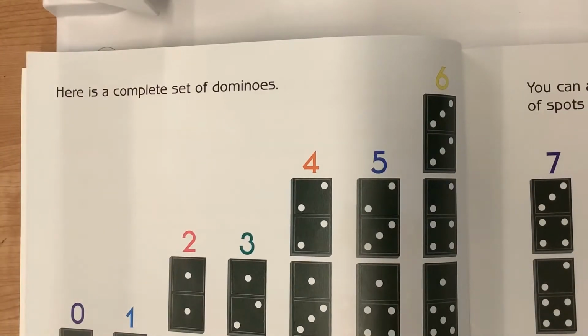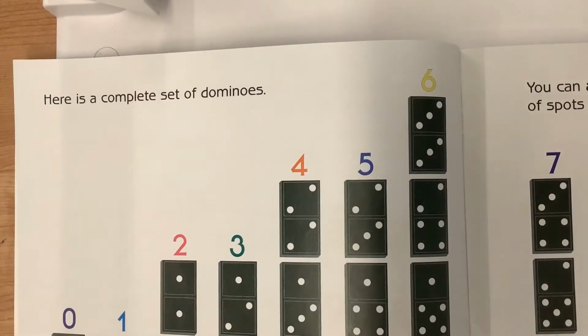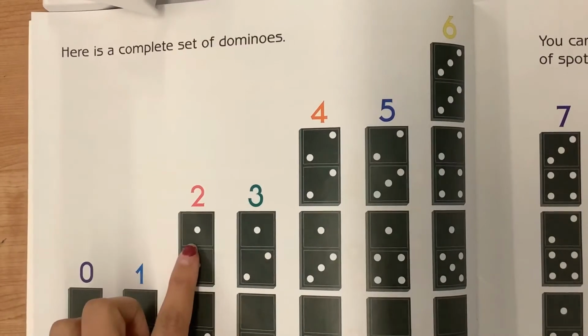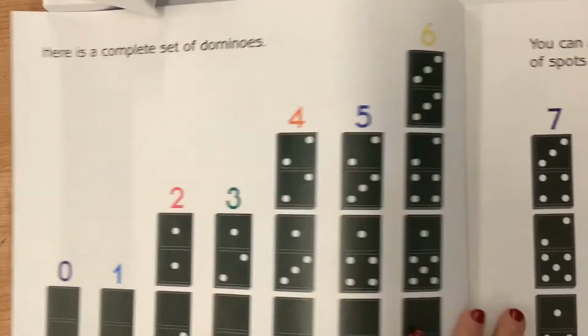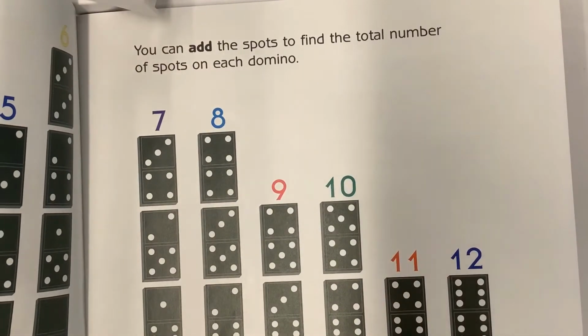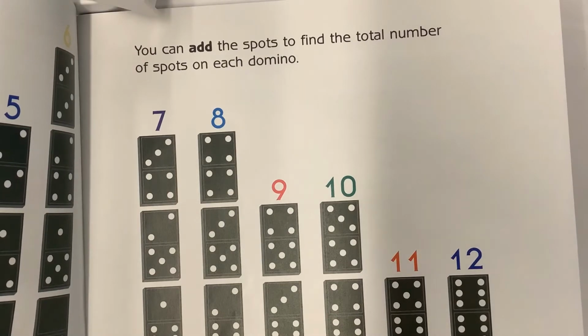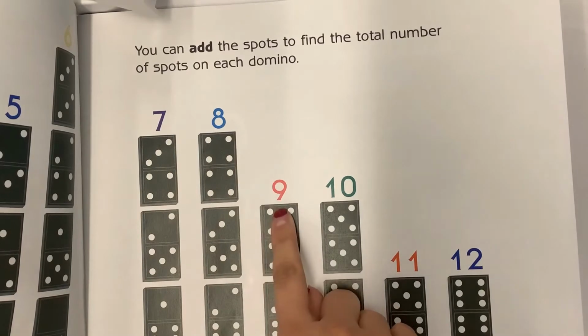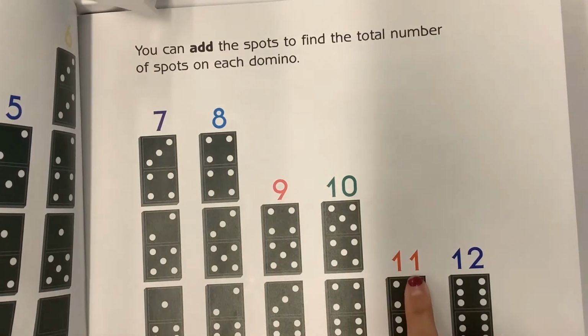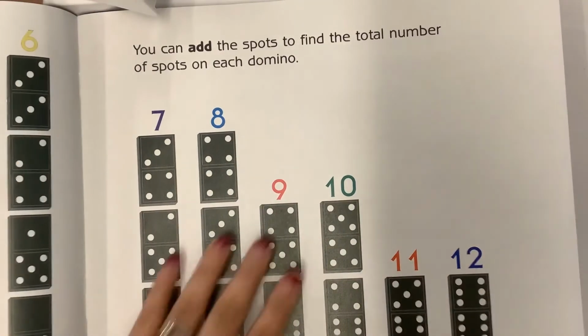Here is a complete set of dominoes. 0, 1, 2, 3, 4, 5, 6. And you can add spots to find the total number of spots on each domino. 7, 8, 9, 10, 11, 12.